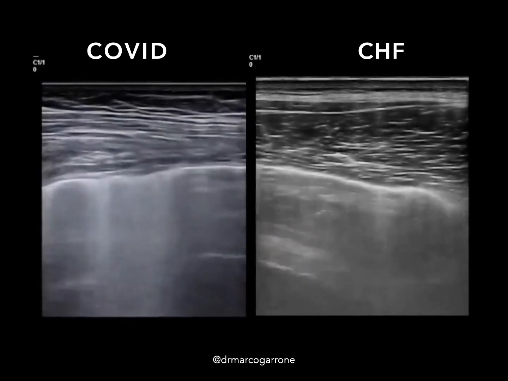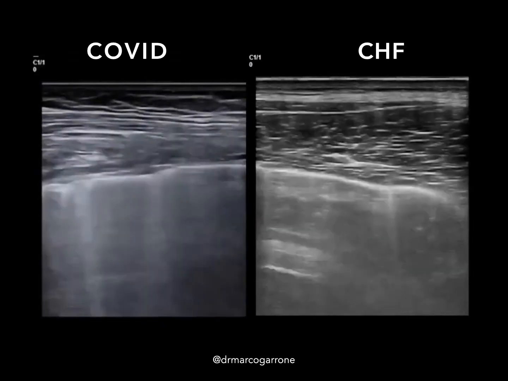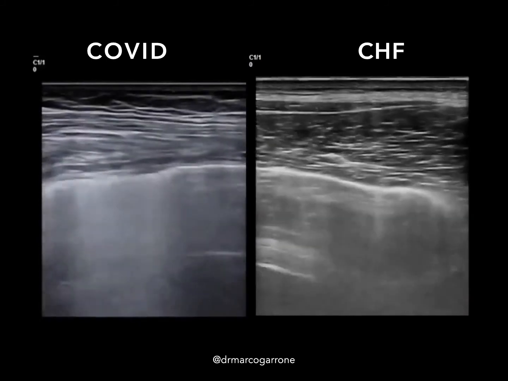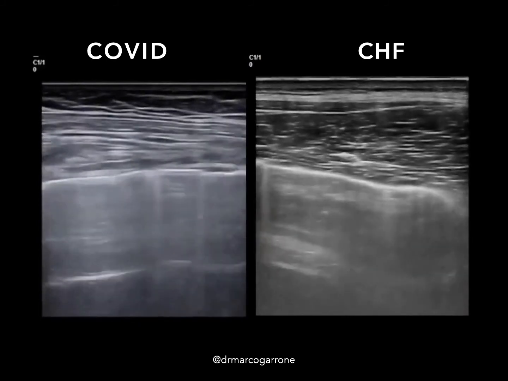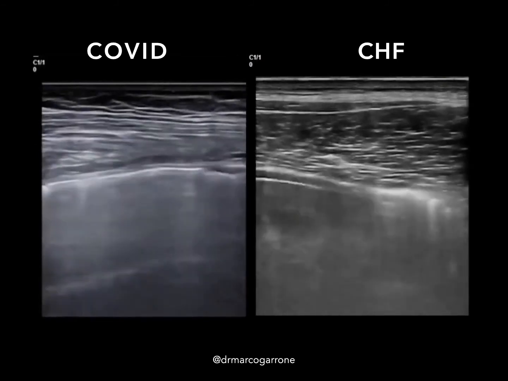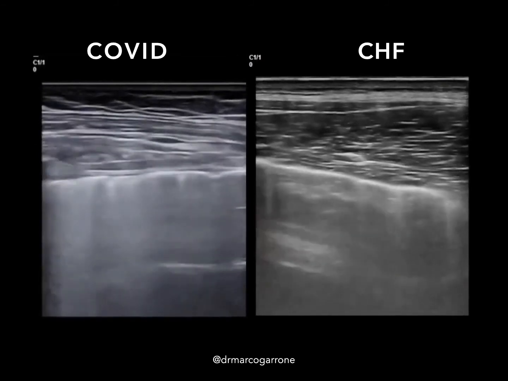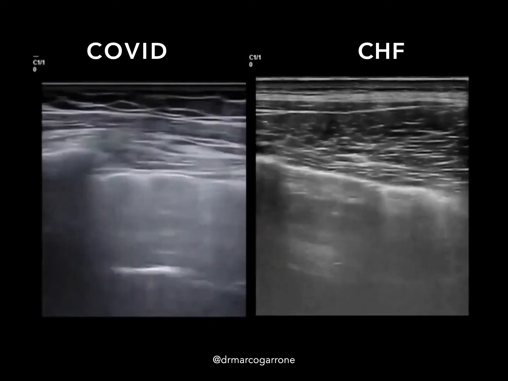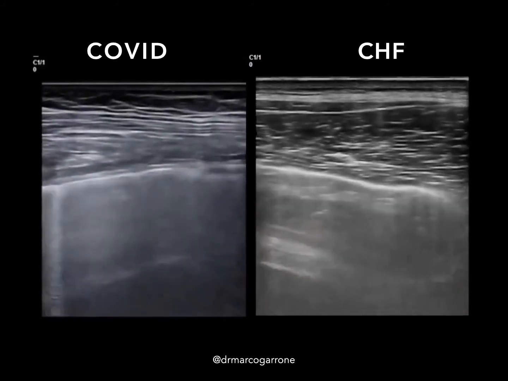One clue to help distinguish between COVID versus pulmonary edema is to look carefully at the pleural line. This is an example from an Italian physician, Marco Garrone. The clip on the left demonstrates a pleural line that's irregular, and that's in a patient with COVID, while the clip on the right has a nice smooth pleural line, which is in a patient with CHF.